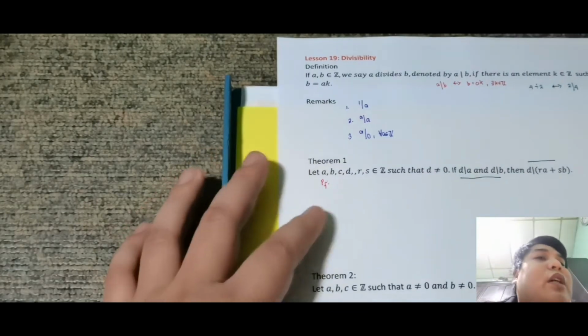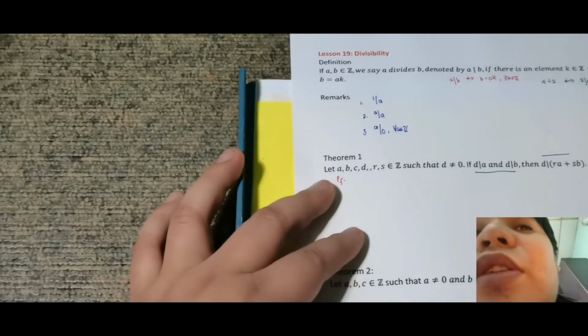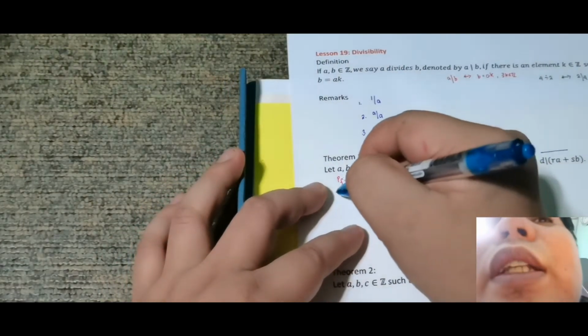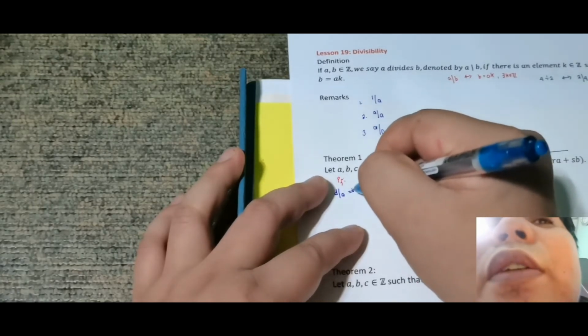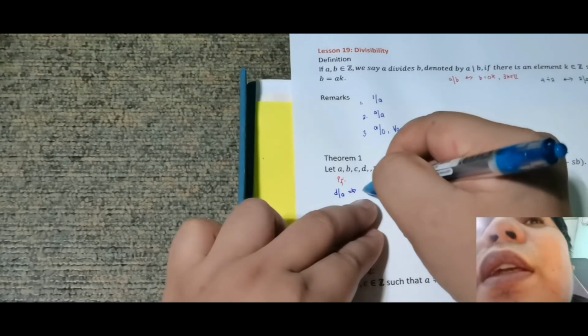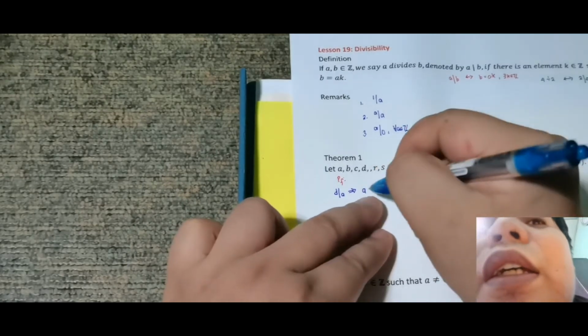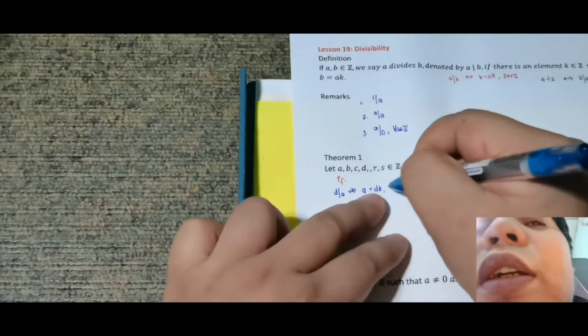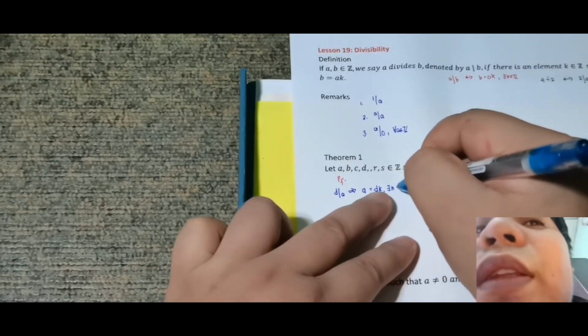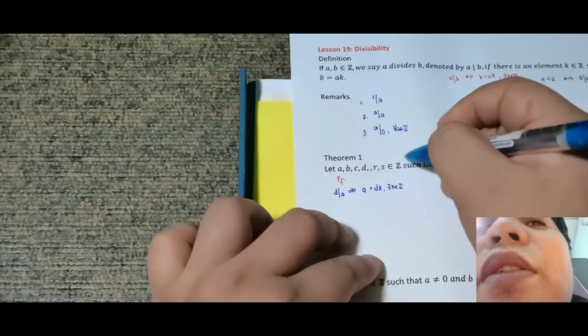So go natin mapunta sa premise. Yung assume natin, D divides A. This implies, or this is if and only if, A is equal to DK for some K element of integers.